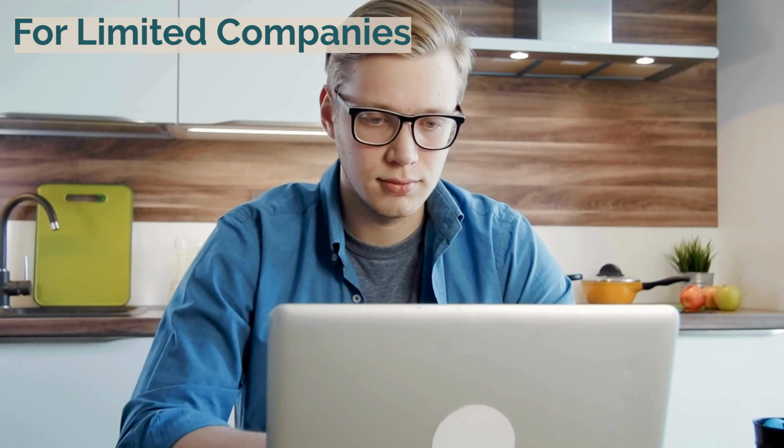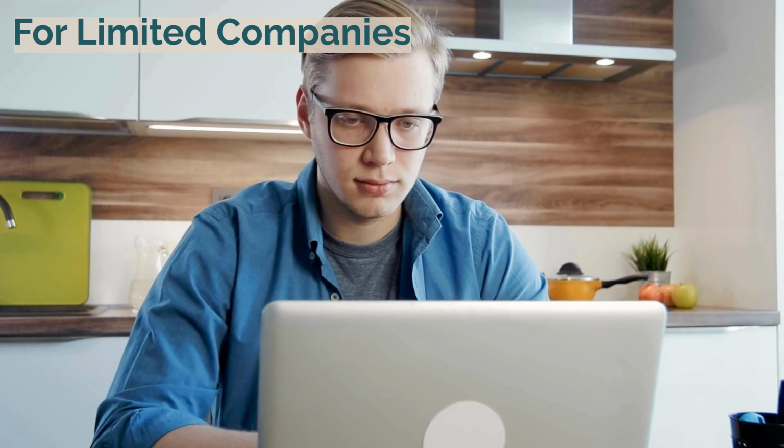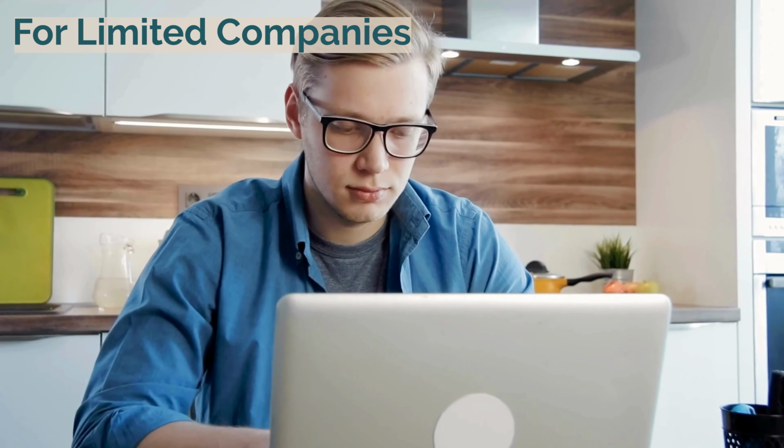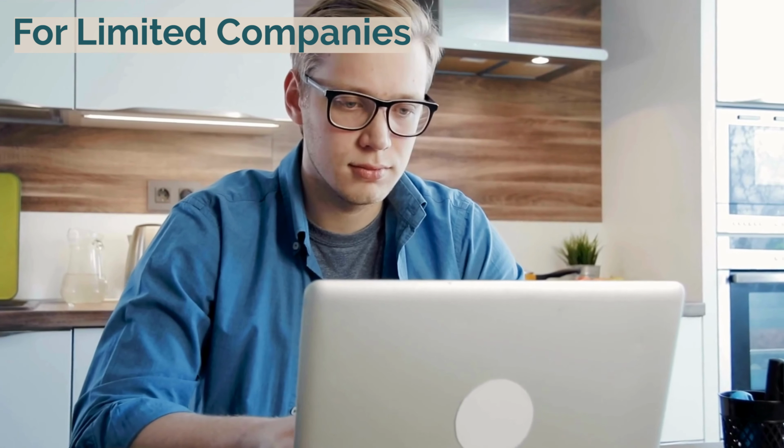For limited companies, if you have gross payment status, declare all your income in your corporation tax return as usual. If you pay CIS deductions, you must claim these back through your company's monthly payroll scheme. Do not try to claim back through your corporation tax return. You may get a penalty if you do.